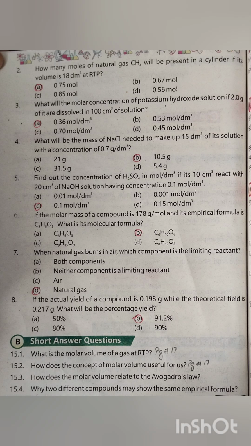The seventh MCQ: when the natural gas burns in the air, which component is the limiting reactant? Obviously, we all know when we burn the gas, we automatically burn the natural gas. When the natural gas is finished, our reaction will be complete. So natural gas will be considered as the limiting reactant.